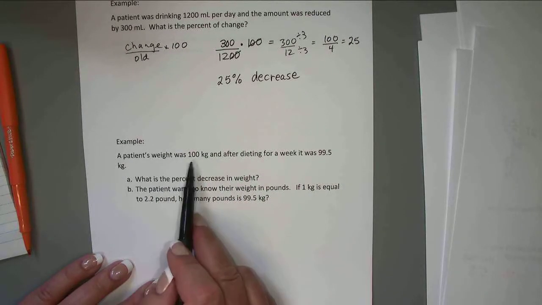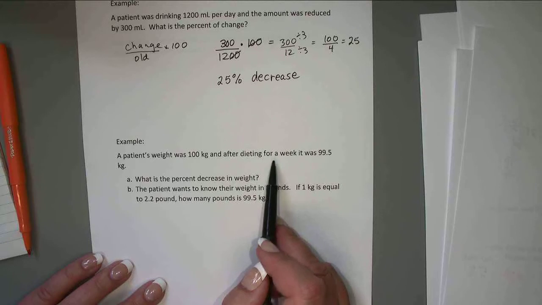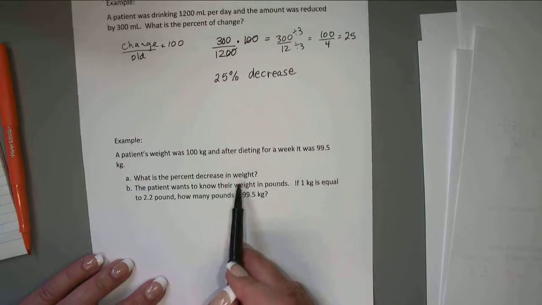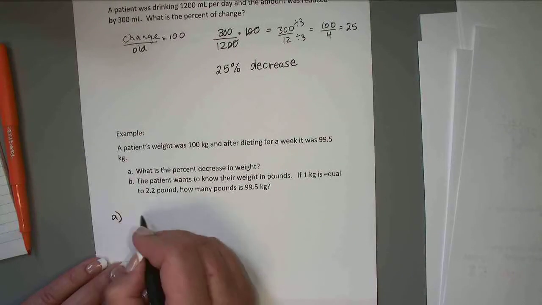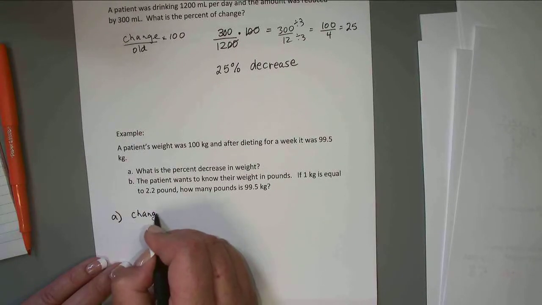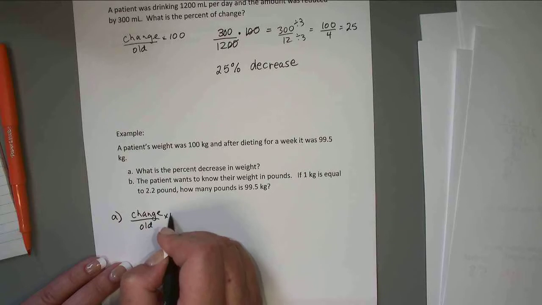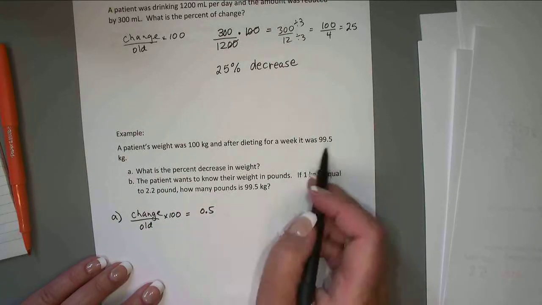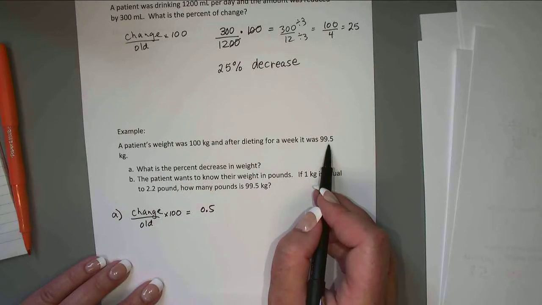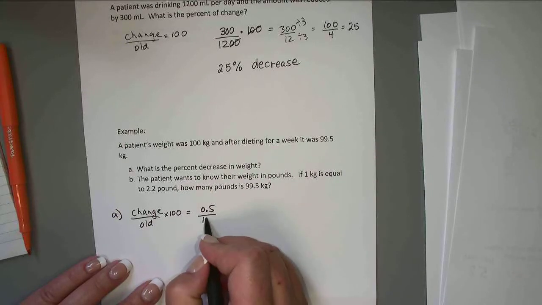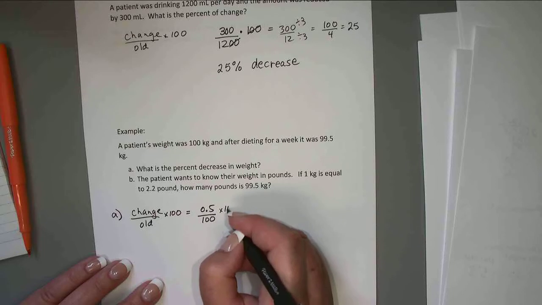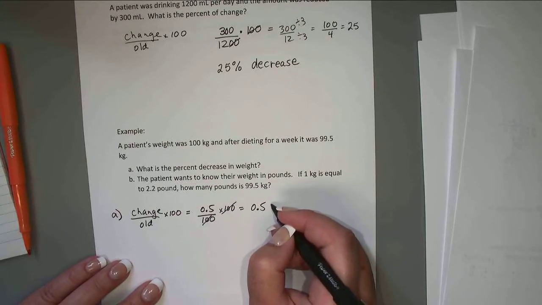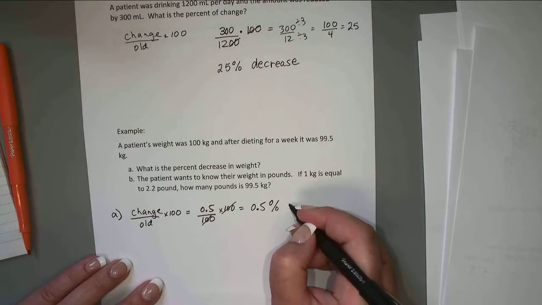So here a patient's weight was 100 kilograms, and after dieting for a week it was 99.5 kilograms. A, what is the percent decrease in weight? So for part A, we want the change divided by the old weight times 100. The change in weight is actually only 0.5. So it went from 100 to 99.5, divided by the old weight and times by 100. So actually this is easy, 0.5% decrease.